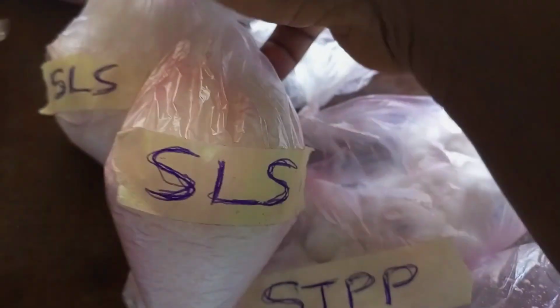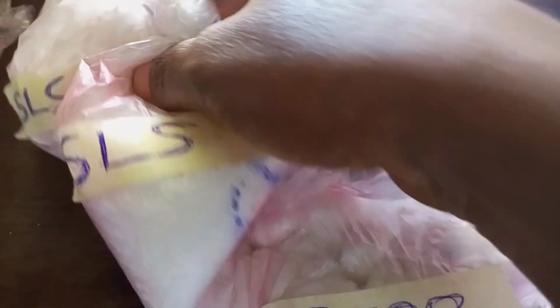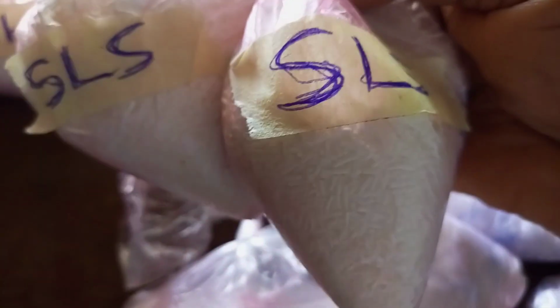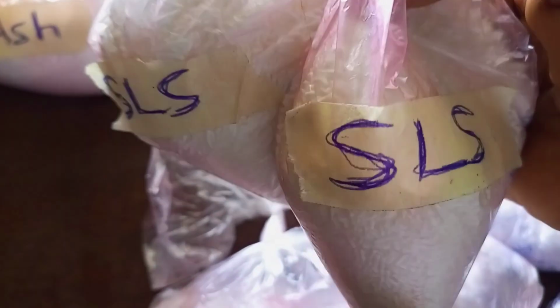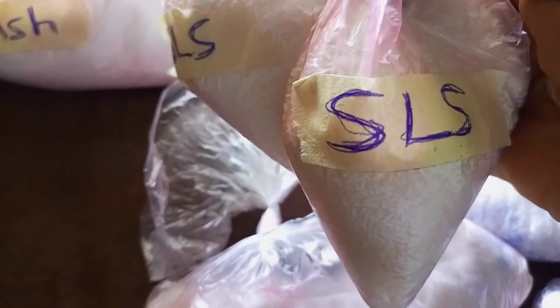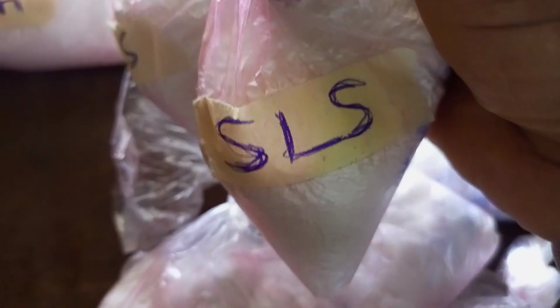Okay, so here I had to get 2 SLS because the chemical store I got the items from didn't have a foam booster, so I had to double up the SLS as it could also serve as a foam booster. Okay, so note that all measurements are in the description of this video.